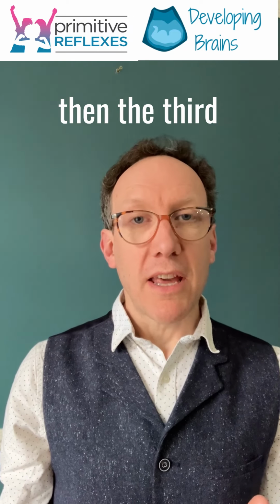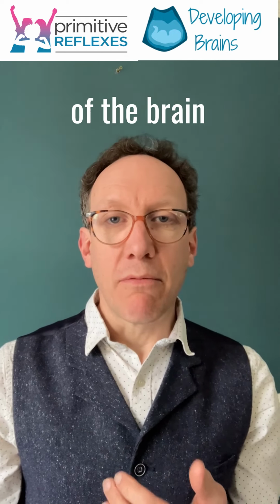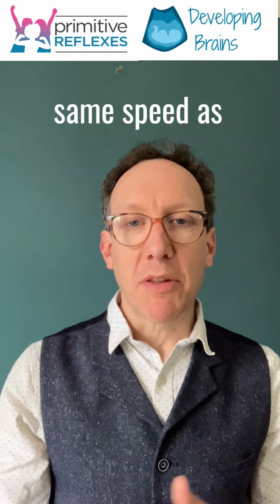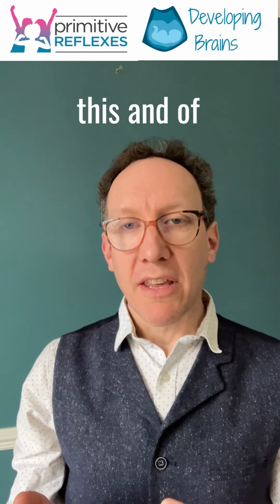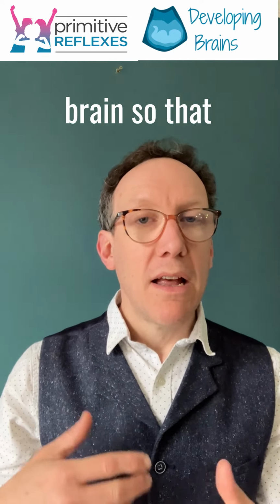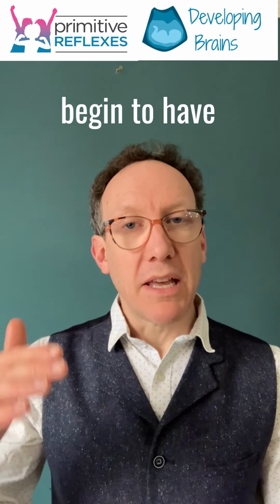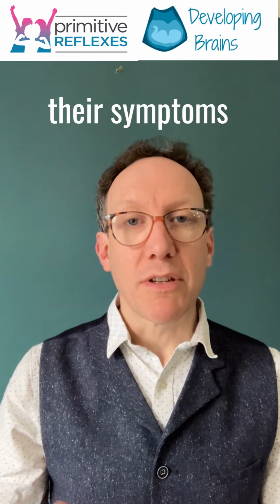And then the third concept is of hemisphericity, or the idea that one side of the brain may not develop at the same speed as the other. So we can then look at ways of identifying this, and of course then treating it, different interventions that are going to bias stimulation up to one side of the brain so that that child can begin to get their brain more balanced, and this should improve their symptoms and development.